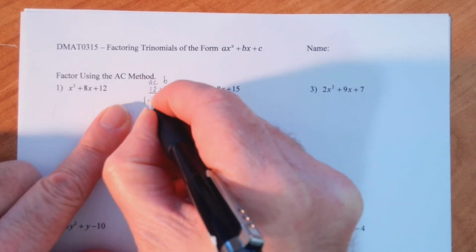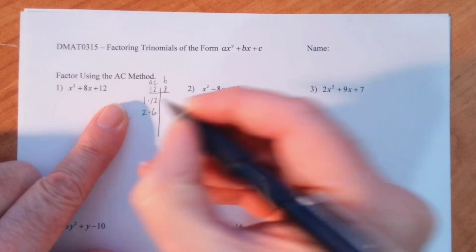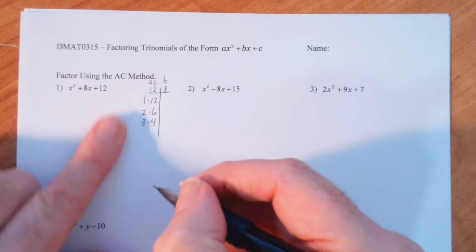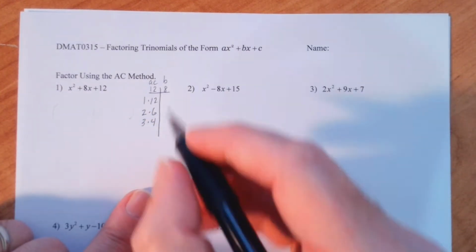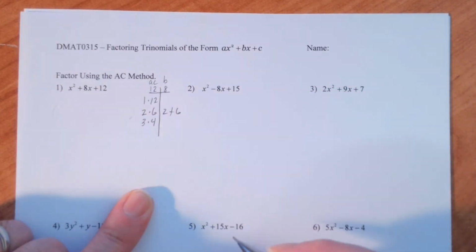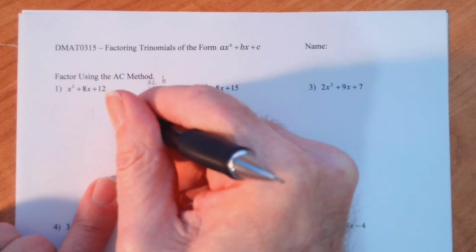Well, you can actually write out all the possibilities. 1 times 12, 2 times 6, 3 times 4. Those are all the ways you can multiply numbers to get 12. Now the ones that add up to 8 are the 2 and the 6. There's only going to be one combination that works, and that's how it always is.